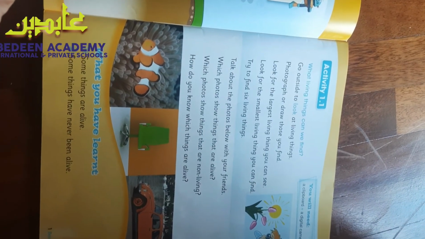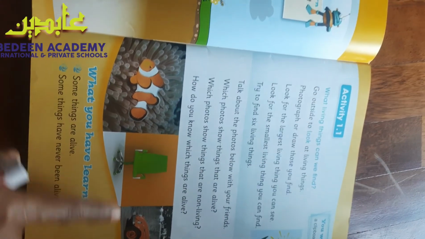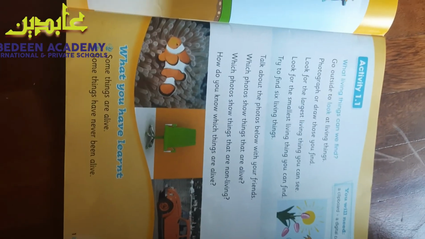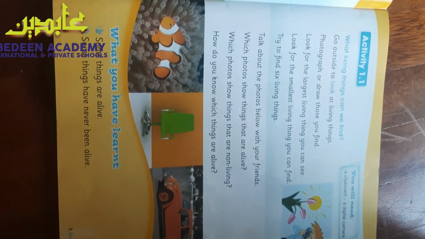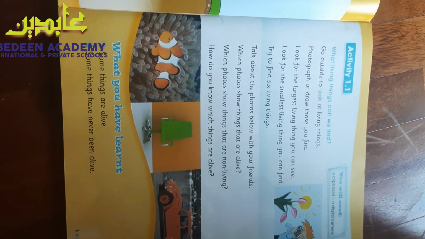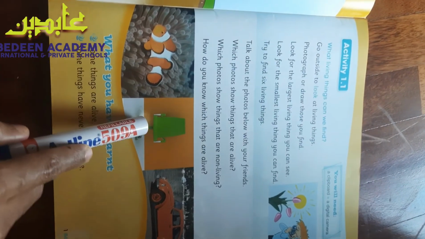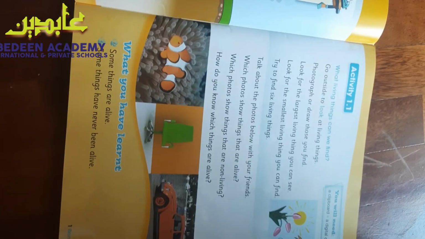Okay, and also look at these photos. I want you to talk about these photos with your parents. Which photos show things that are alive? Which one shows alive? This one or this one or this one? Tell your parents.